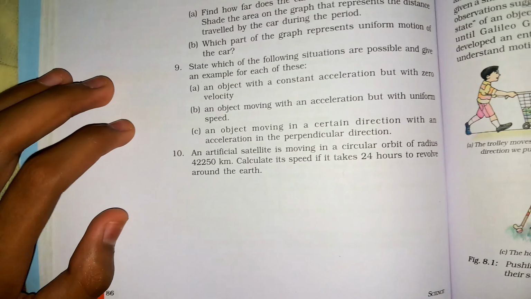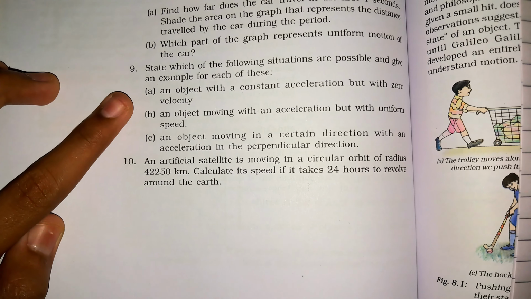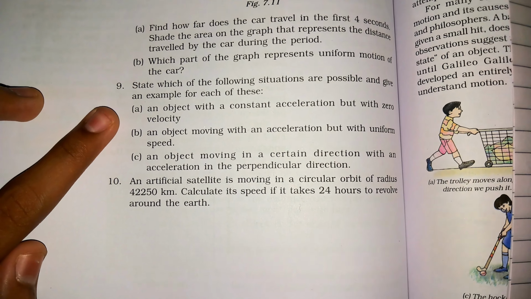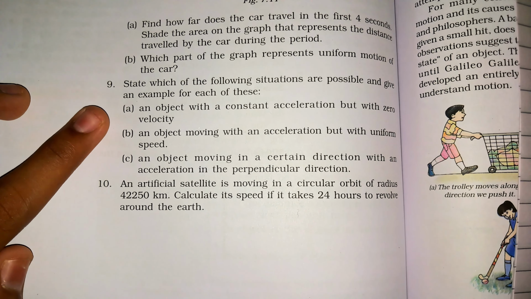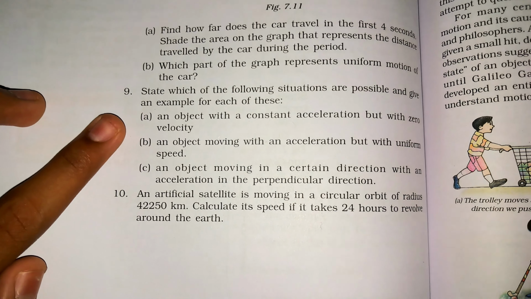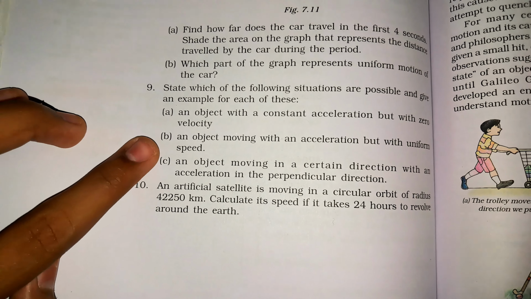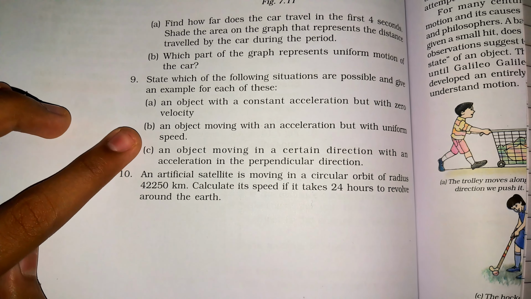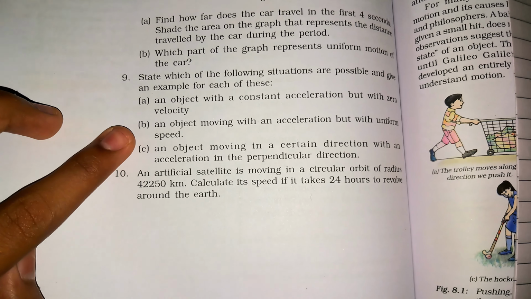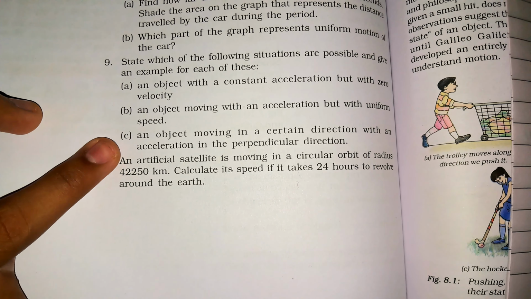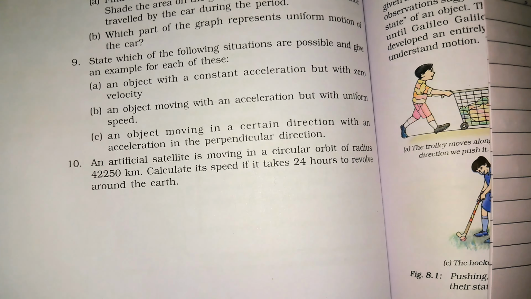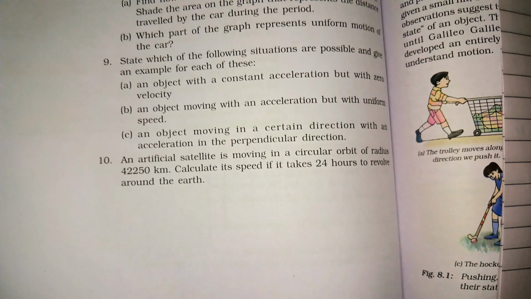Then comes our important question 9th. This is a little bit tricky question where we were asked whether some situations are possible, and for examples of these. First, an object with a constant acceleration but with zero velocity. The example would be an object thrown vertically upward at its maximum height. B. An object moving with an acceleration but with uniform speed. So the path would be circular if it is possible. C. The path should be circular and the velocity is in the tangent direction, that is perpendicular to the radius.